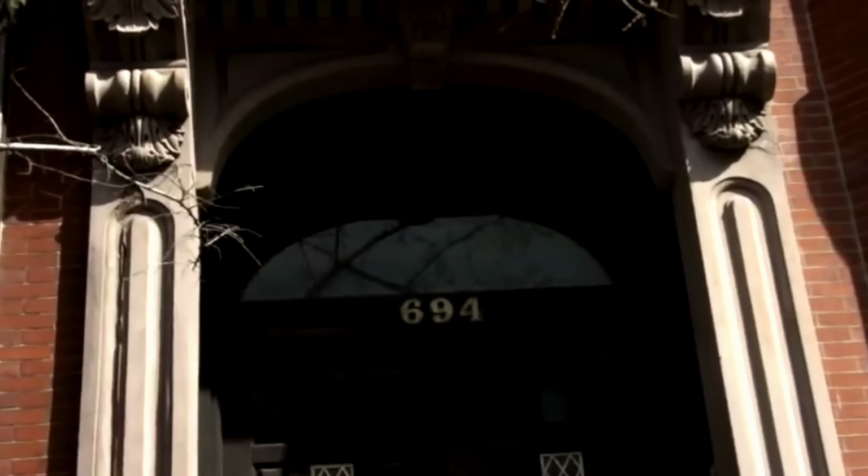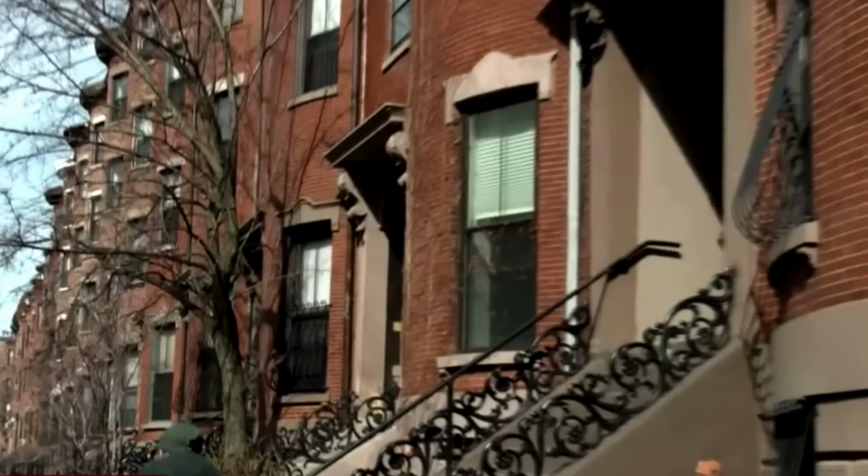It was a first floor apartment at 694 Massachusetts Avenue. Now this was quite a small, quite cheap place. It was a little bit run down, but also the girls didn't really care because they were starting a new chapter of their lives.